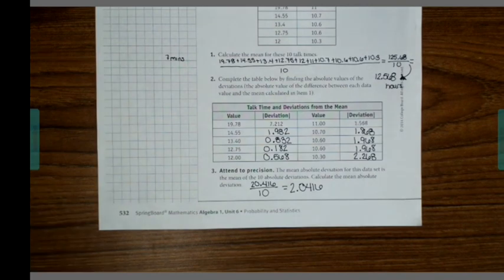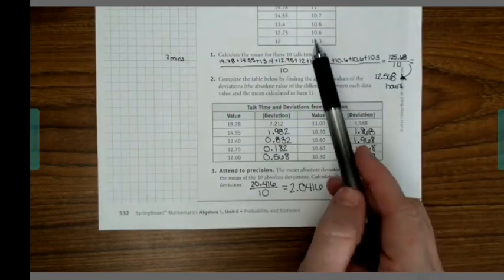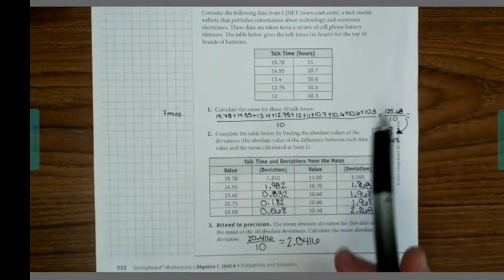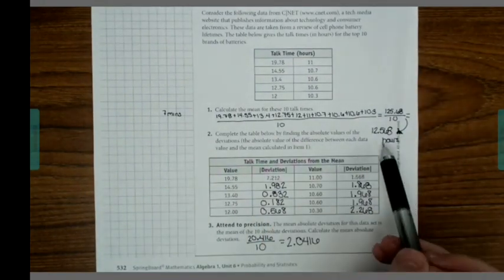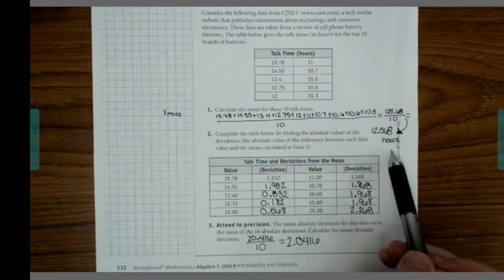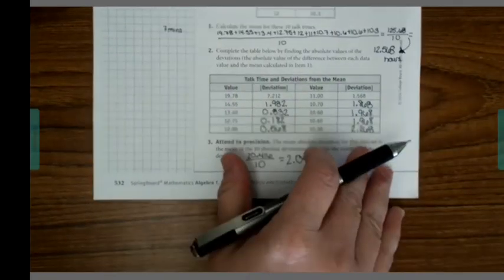As you can see, the answers to questions 1 through 3 have now been given to you. The first thing I did was I added all the way through the 10 sets of hours here. I divided by 10 and I got 12.568 hours is my average or my mean of the original data.